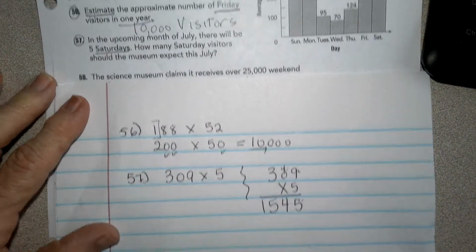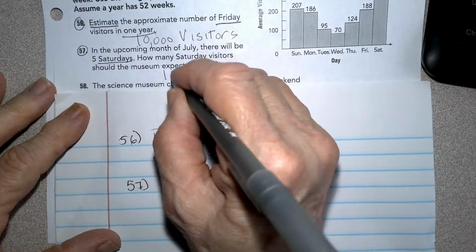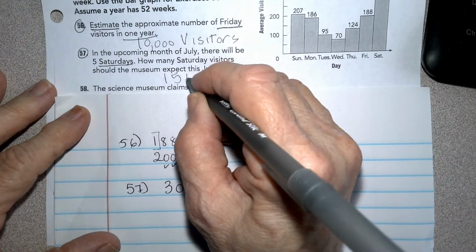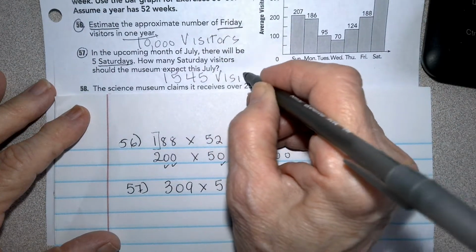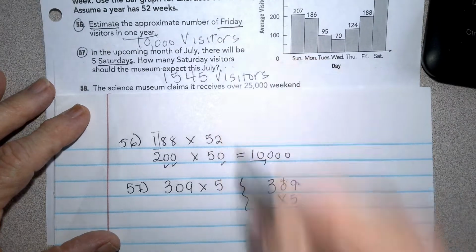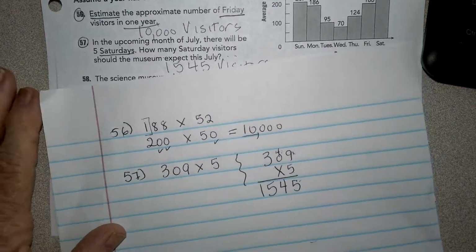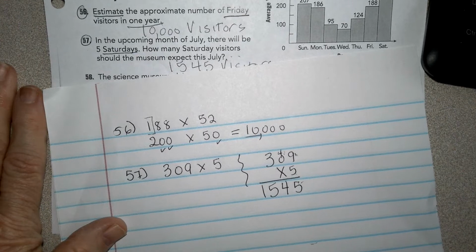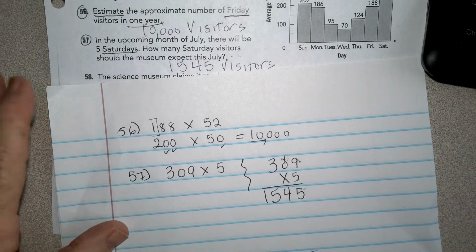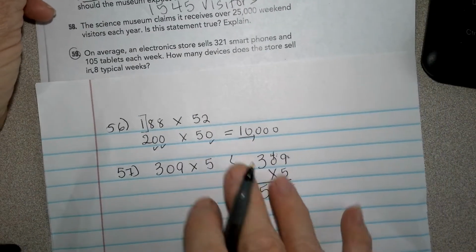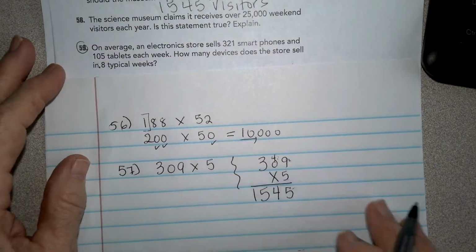Is that answer on the answer bank? Yeah. 1,545, yeah. Alrighty. And then one more problem. We're going to skip one, and then we're going to get busy. We're going to go down to the 39.